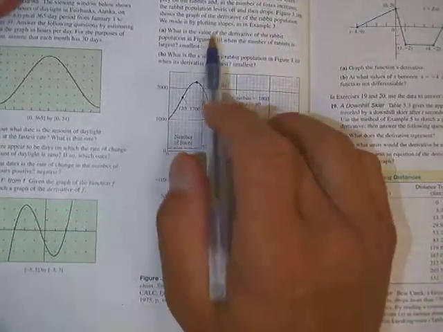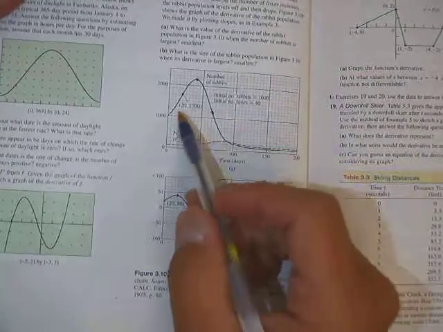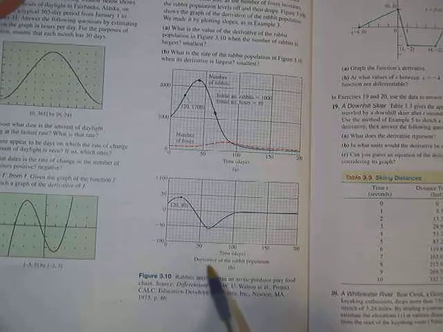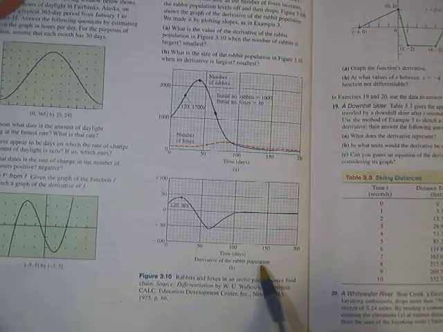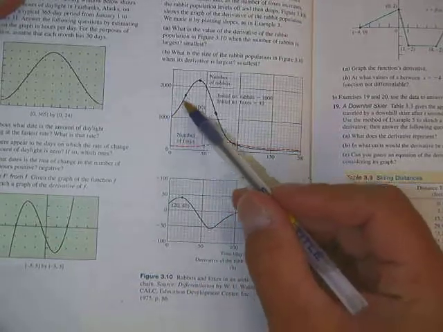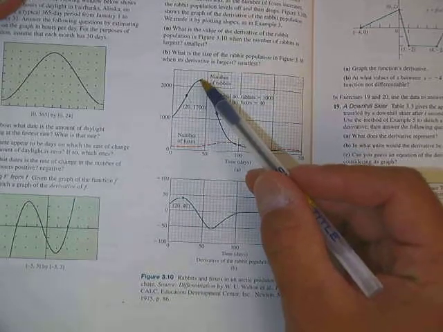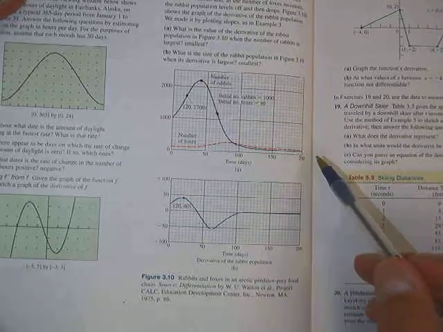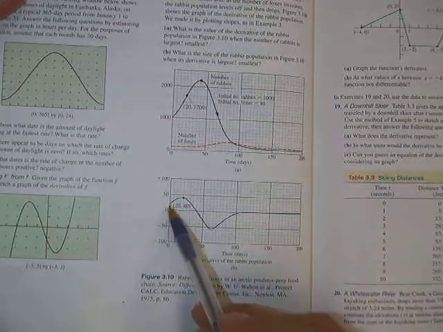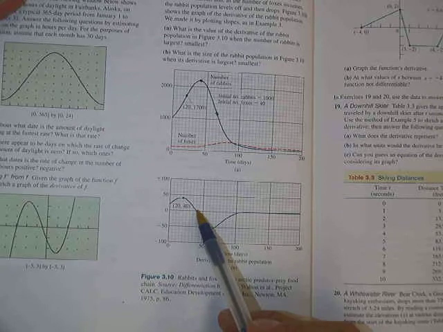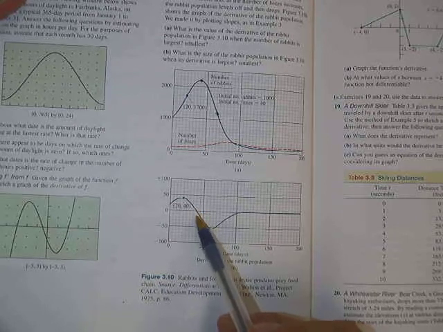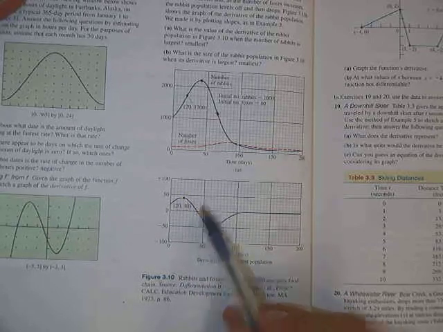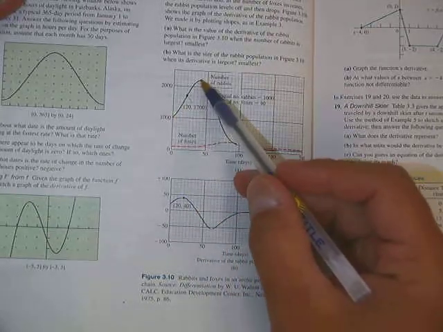One last problem I want to point out here is this number 17. Looking at this rabbit and fox population. Ultimately it has the picture of the population curves for the rabbits and the foxes, and it also has the derivative of the rabbit population. You'll notice that the rabbit population is going up at first, and then becoming a zero slope, and then going down the rest of the way.